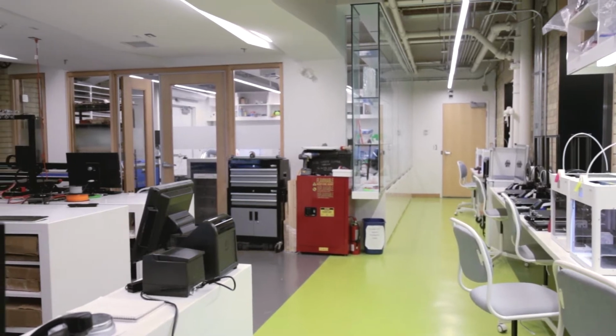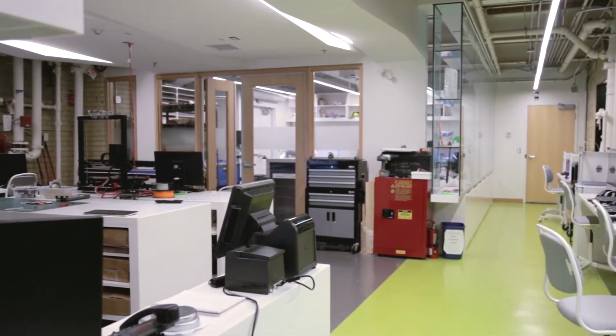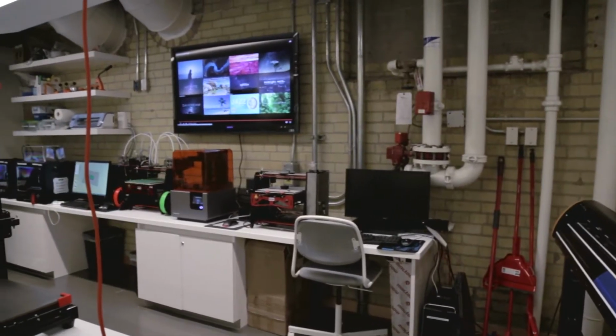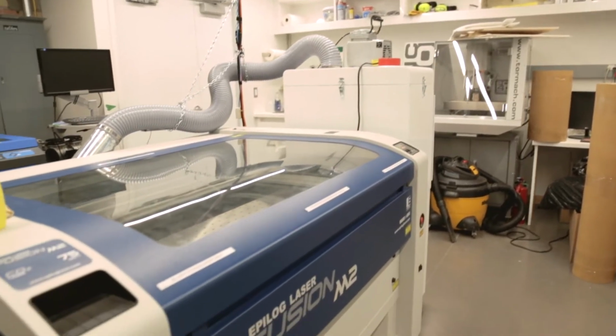So this is the Fab Lab. It's a fabrication space that allows students to execute their goals for 3D printing, for injection molding, for laser cutting. It really helps the new media students execute some of their projects in terms of interactive design.